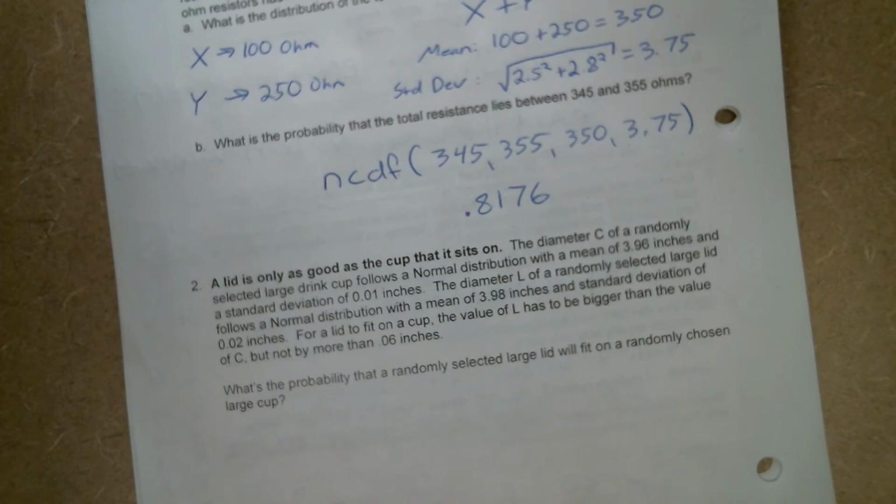For a lid to fit on the cup, the value of L has to be bigger than the value of C, but not by more than 0.06 inches. What's the probability that a randomly selected large lid will fit on a randomly chosen large cup?